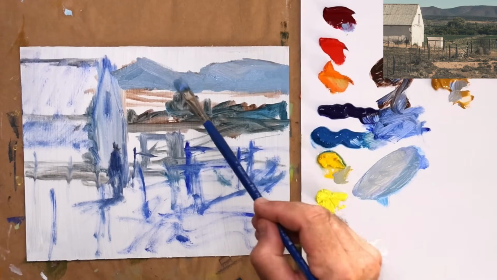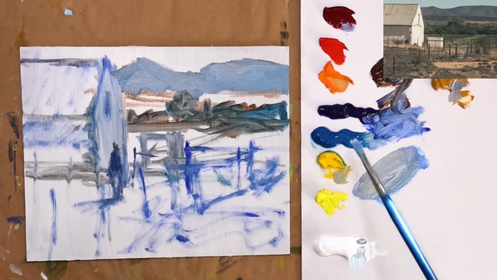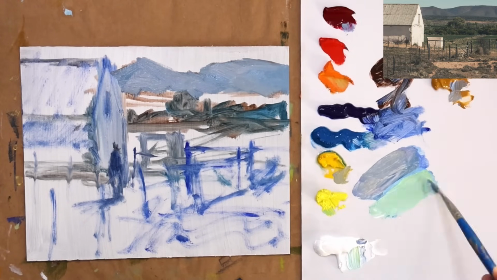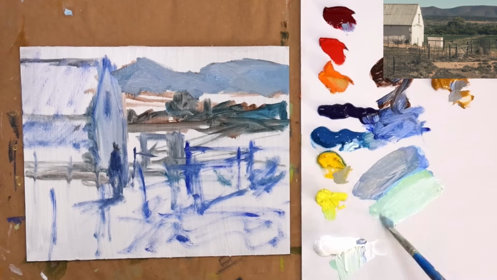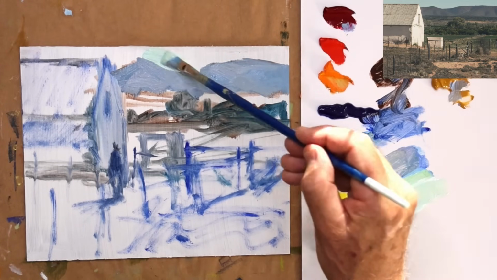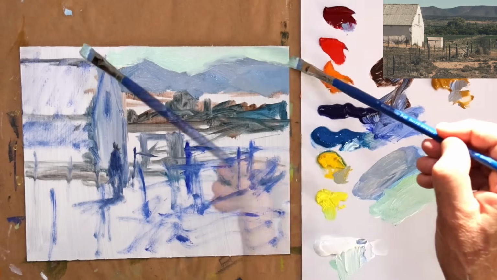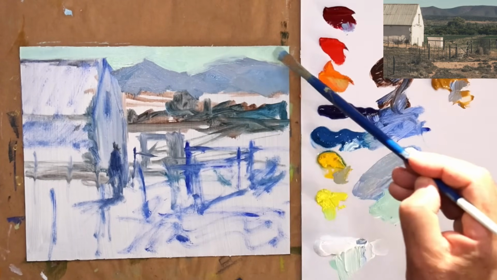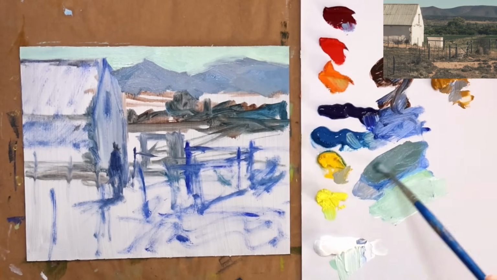I'll also soften those edges of the mountain against the sky just a little bit as well. That also helps to create that more atmospheric element. And the sky is the lightest light. I've added a touch of lemon yellow to the blue, cerulean blue and white to give that sky a little bit of the harmony of colors with the landscape as well.